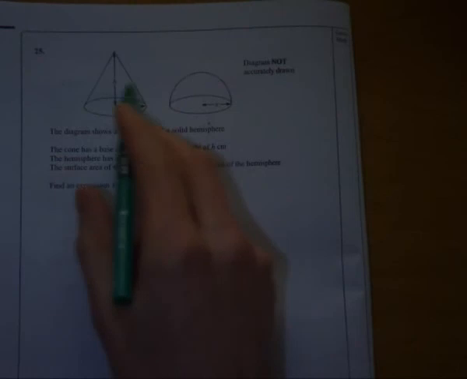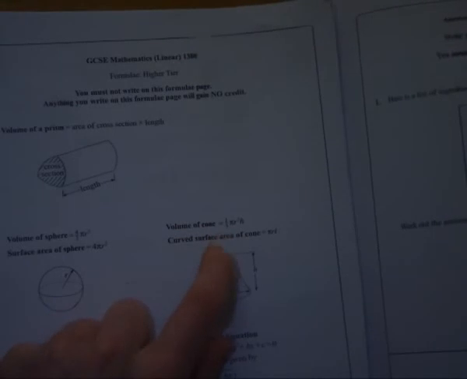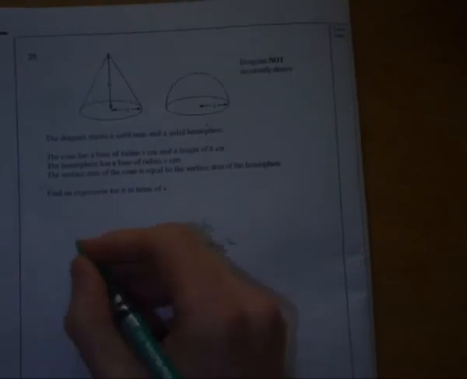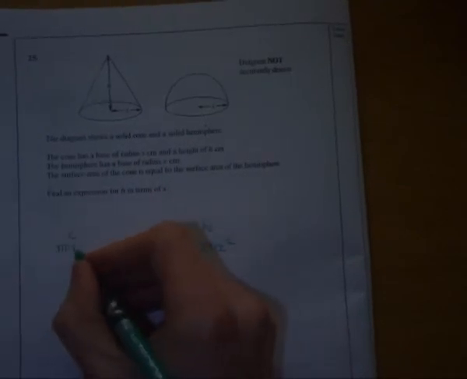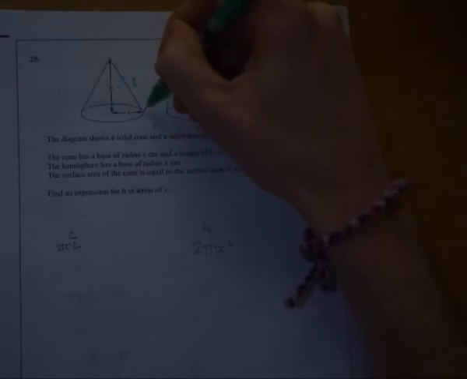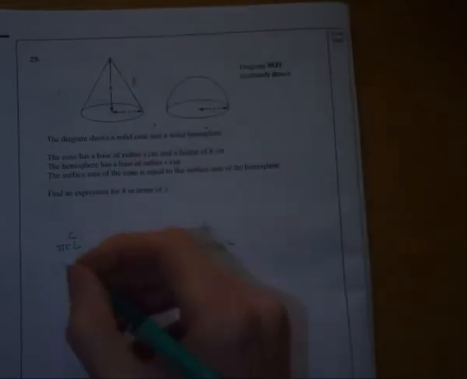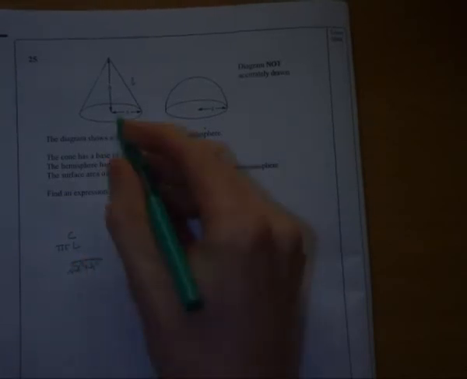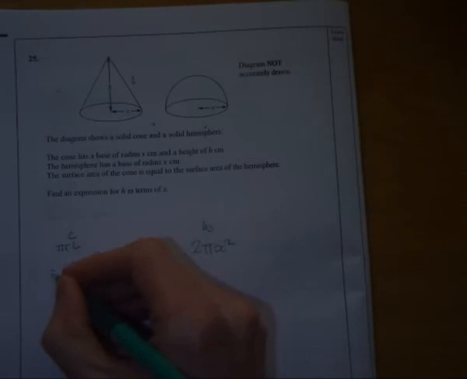Now the curved surface area of the cone, you're not worrying about the bases because they were the same, so we've only got to worry about the curved section on both. Again, look here, curved surface is pi r l. The cone is pi r l. Now we don't have this distance l down here. I'm going to have to use Pythagoras for that, and that's going to be x squared plus h squared. So l is going to be x squared plus h squared, and then don't forget, square root it. I've then got to times it by r, the radius, which was x, and then by pi.